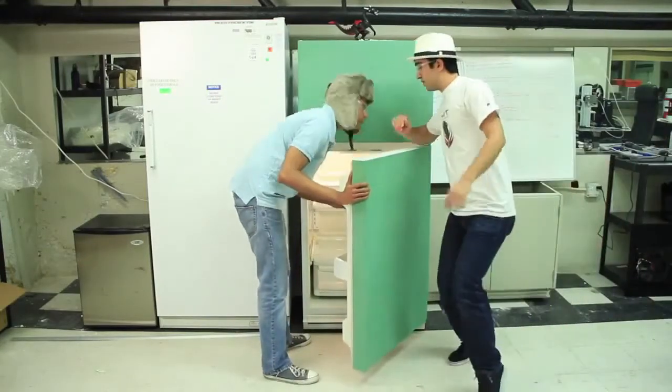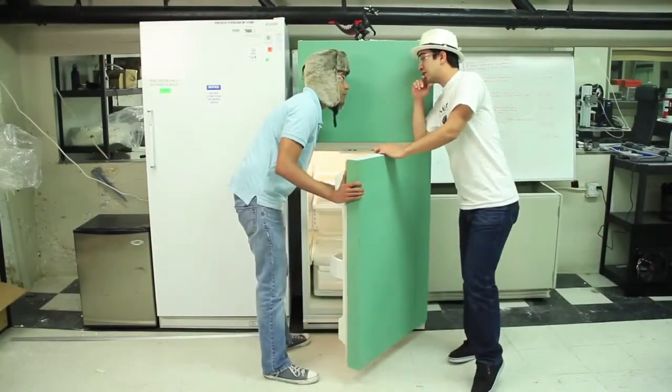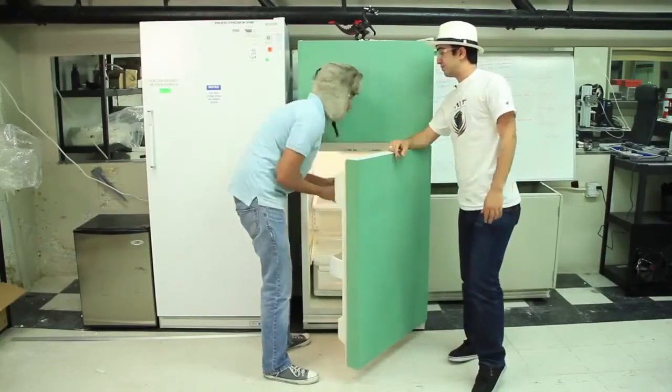Hey Himmel, do you mind if I use the fridge real quick? I have to break down some collisions. Yeah, sure, man. Here you go.